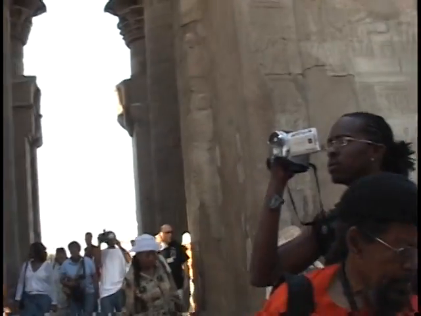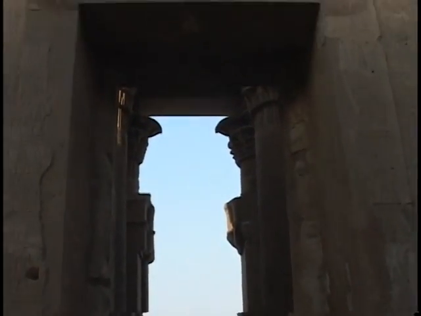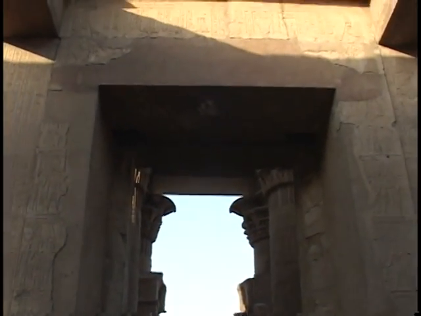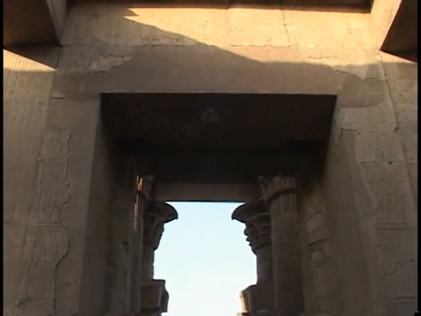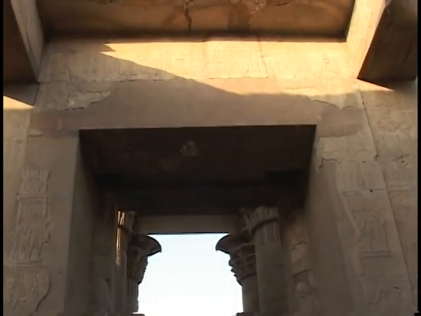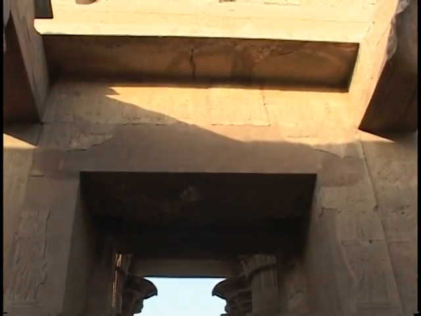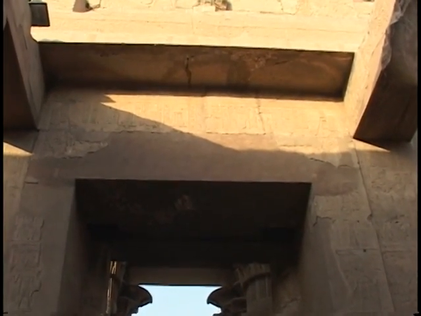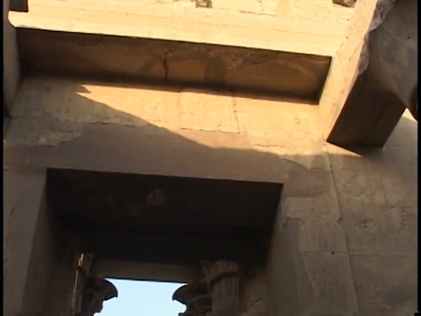Now, that first hall, you notice how higher it is? Look at the slab roof. As we go in, the roof becomes lower and the elevation comes higher. So you know you're moving to where? Holy of Holies.